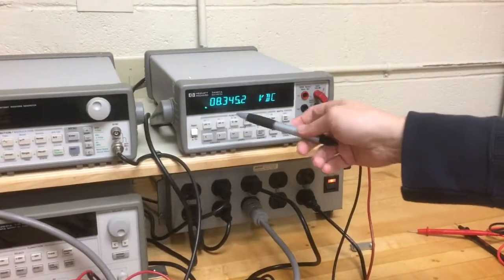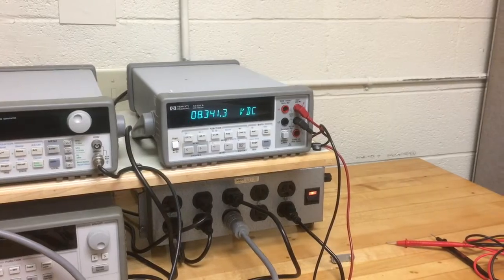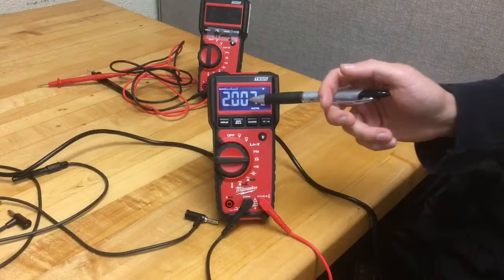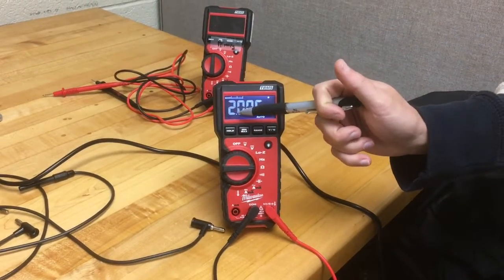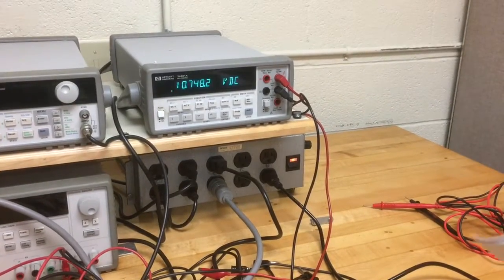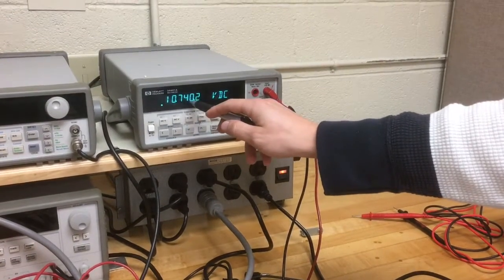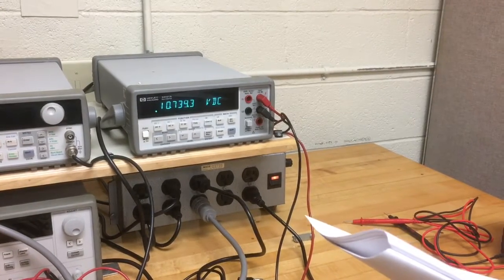According to the voltage across the capacitor, which would be the same voltage across the load, it's 8.342 volts approximately DC, and according to our expected results, it was 8.07. Okay, now we adjusted the potentiometer to a resistance of 2 kilo ohms here, and so now we connect it back into the circuit. Turn the power on. Measuring the voltage across the capacitor, which would be the same across the load, as you can see right here, it's about 10.741 volts DC, and our expected value was 10.3.